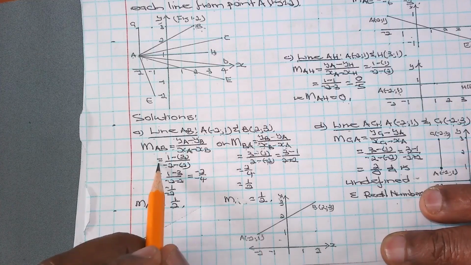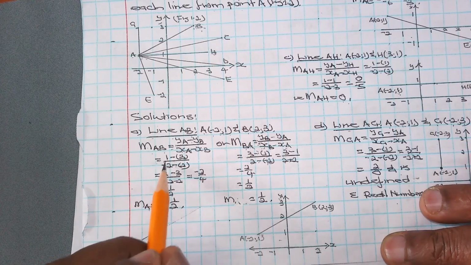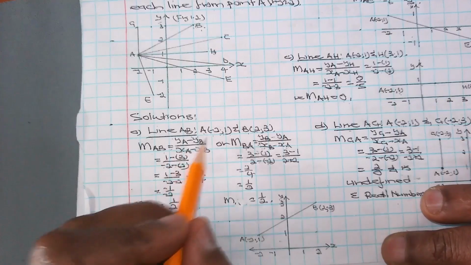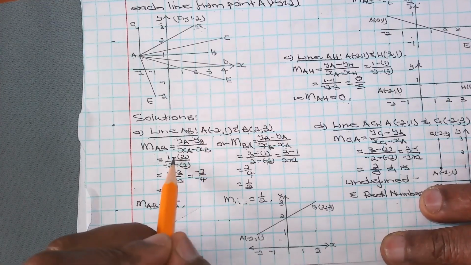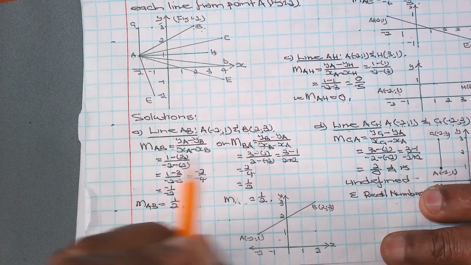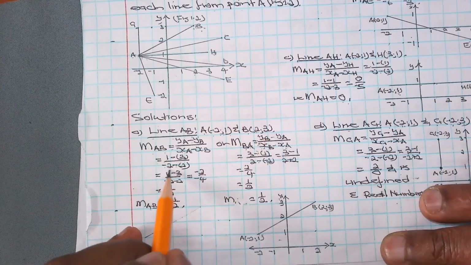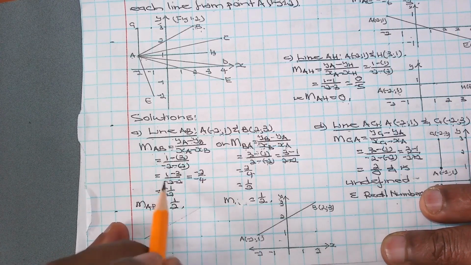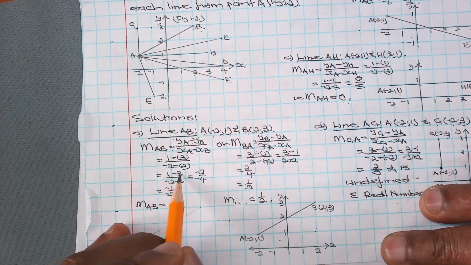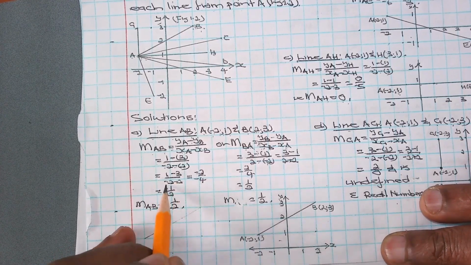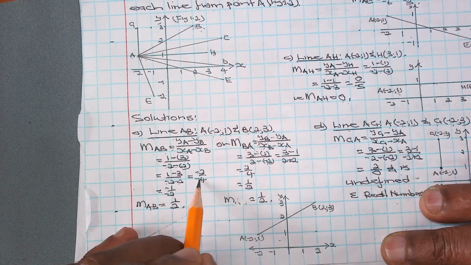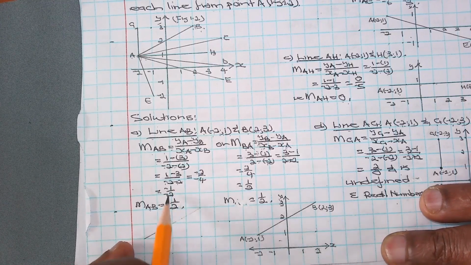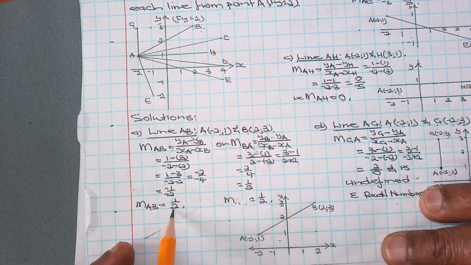We start with MAB. 1, which is this point, minus positive 3, all over -2 minus positive 2. We get 1 minus 3, which is -2, and -2 minus 2 gives us -4. Then it is -2 over -4, which is half.